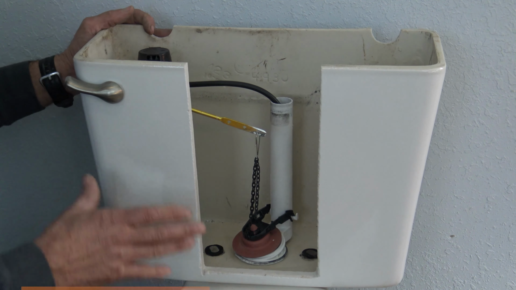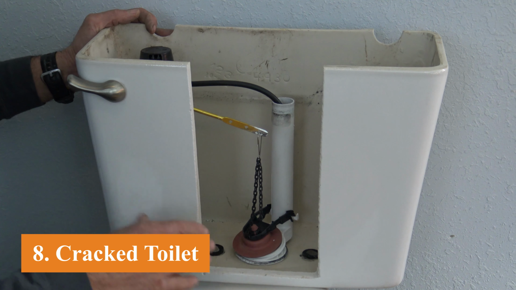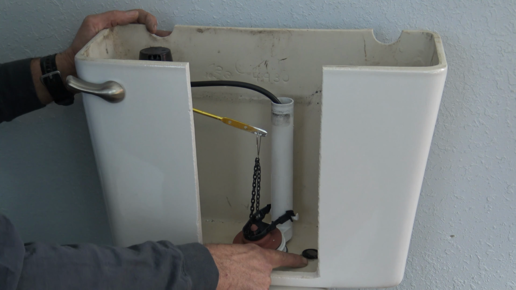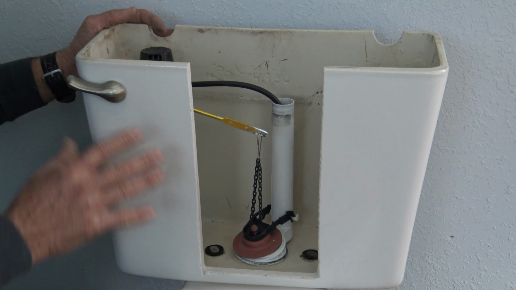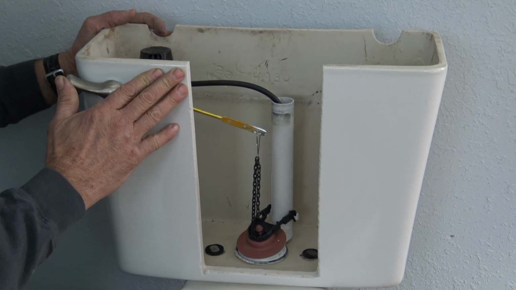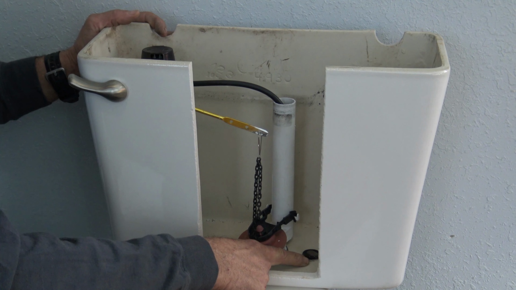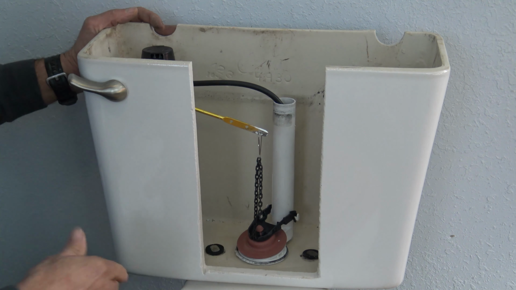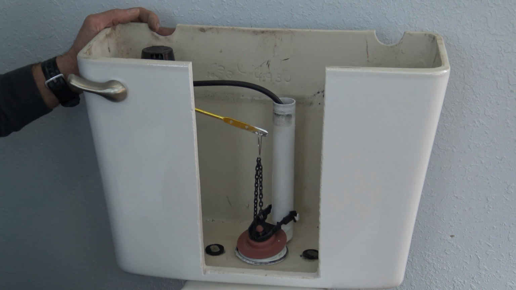Number 8. That's going to be actually a crack in the porcelain. Most common spots for cracks in the porcelain is going to be around these 2 bolts. And what can happen, either you slam open the lid or you're pressing back on the tank. These 2 points right here are weak already because there's not a lot of porcelain between here, and they'll actually fracture if you're very aggressive with it.